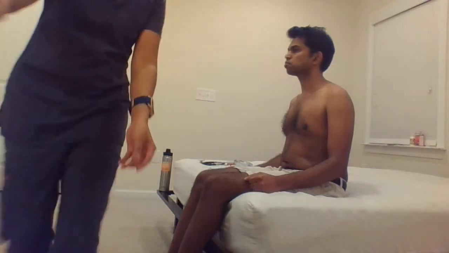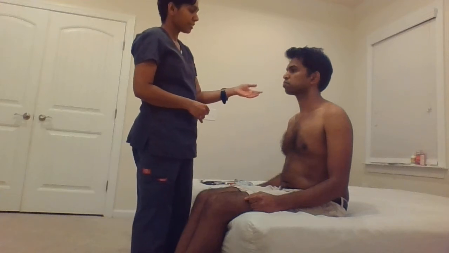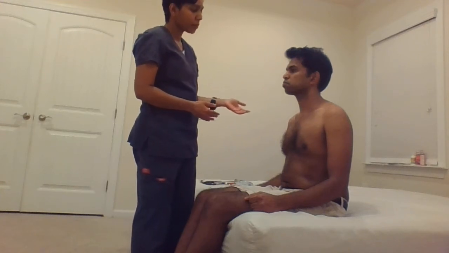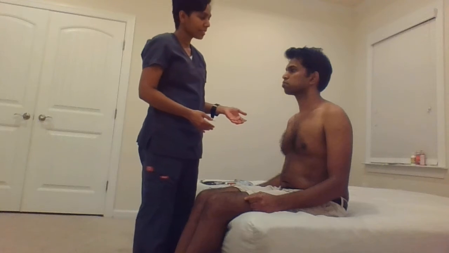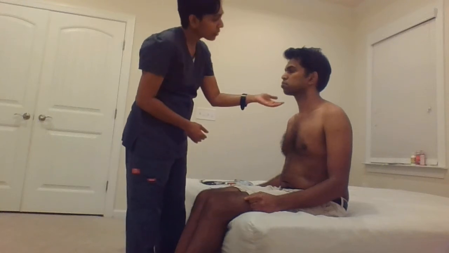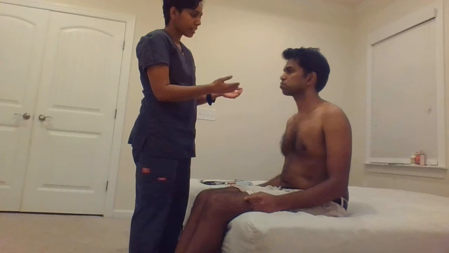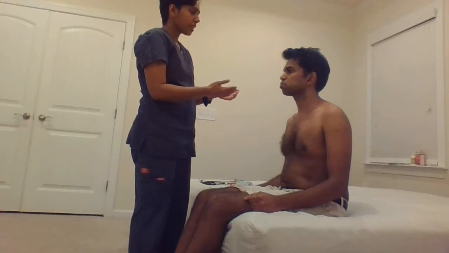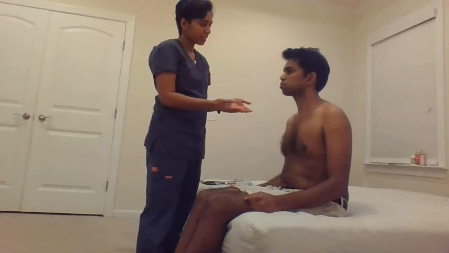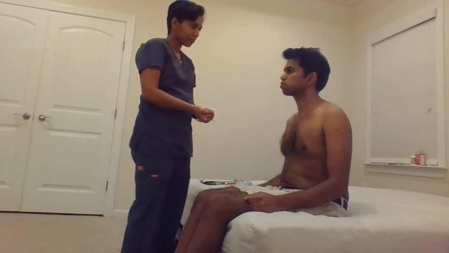nose, mouth, throat, and ears. First, I'm going to inspect his face. His face color is brown, which is appropriate to his ethnicity. And then I cannot see any lesions or any abnormal findings. The face is symmetric. His eyebrows, eyes, nasolabial folds, and corners of the mouth are symmetric. So the face is symmetric.